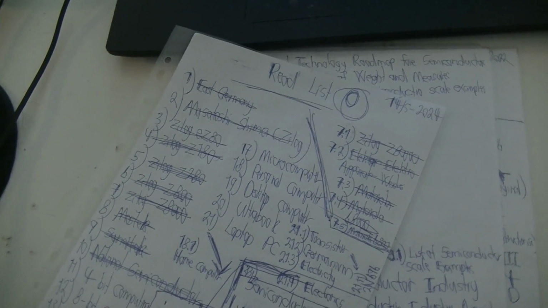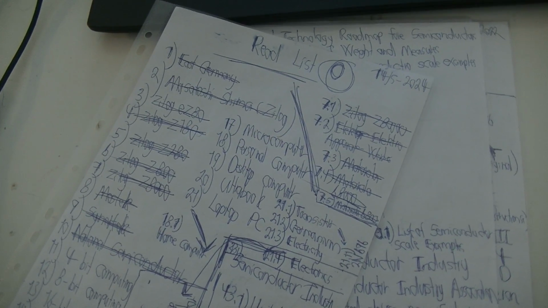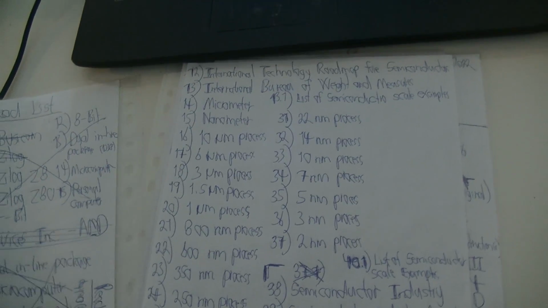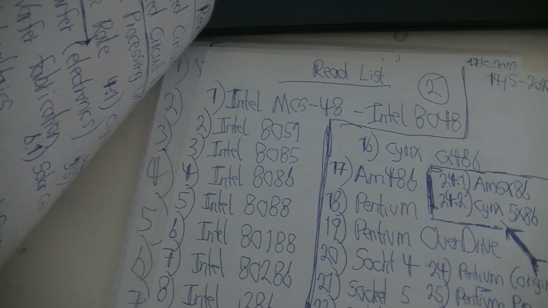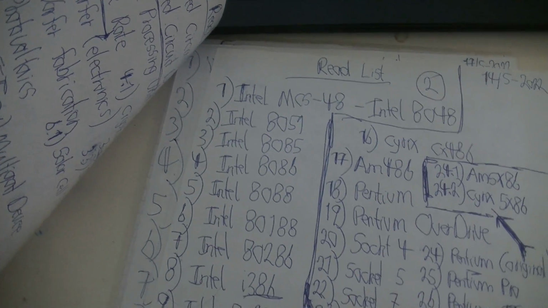We did that a long time ago. This is why it's not on my list, because I already read about the Intel 4000.